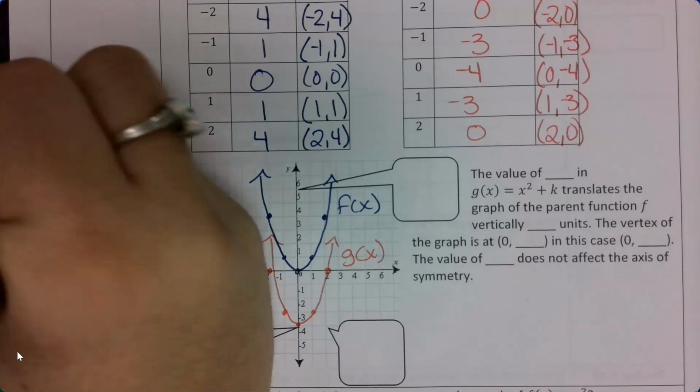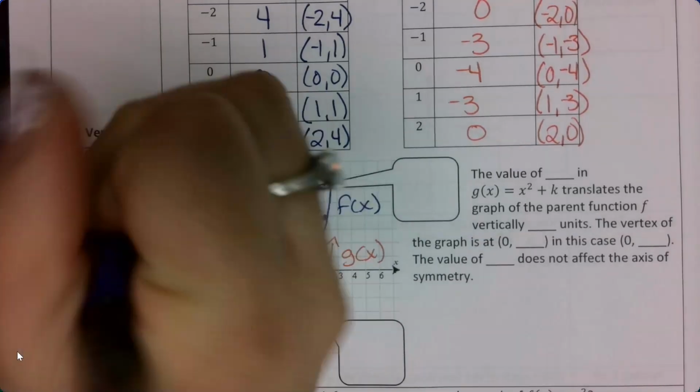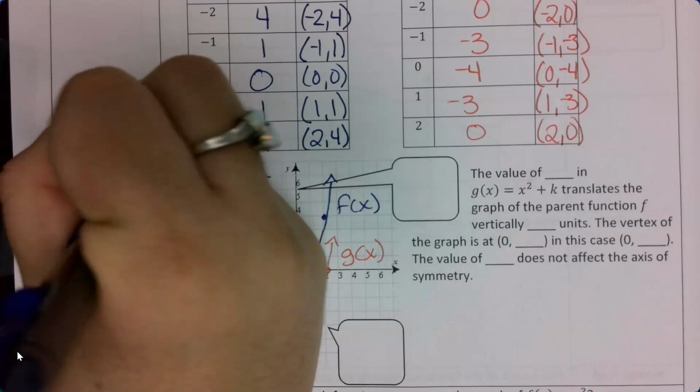Okay, so the types of transformations we're working with today are in the form f of x equals x squared plus k.